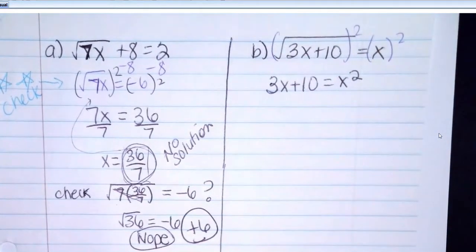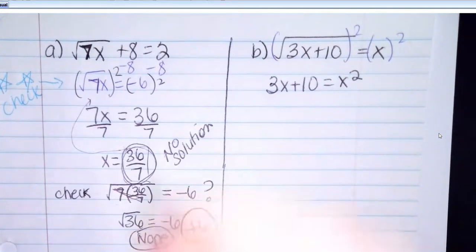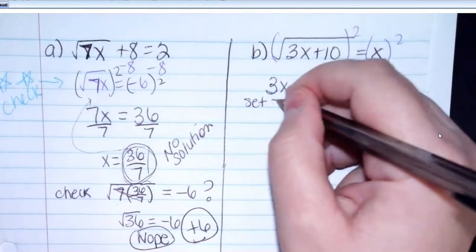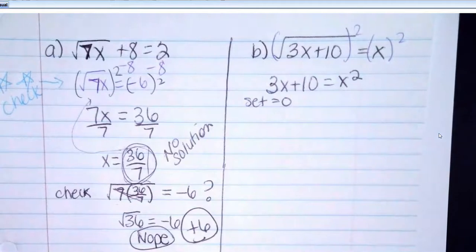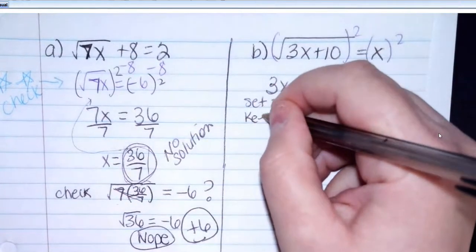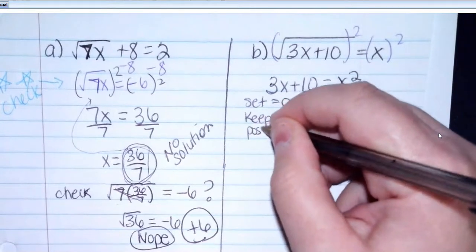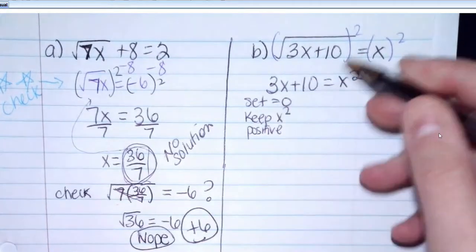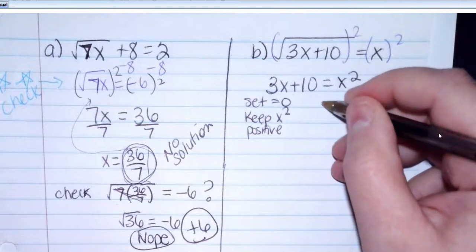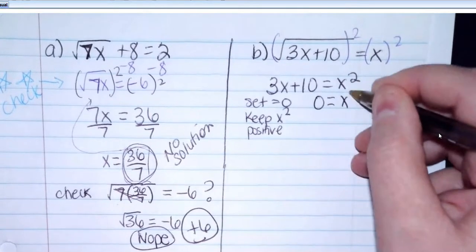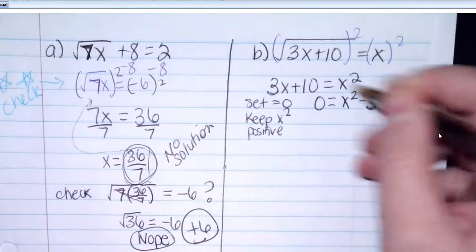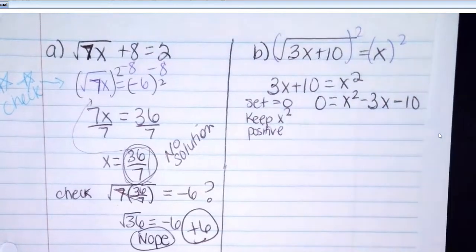Now, we haven't had a question like this, but what I want you to do here is set this equal to 0, and here's what I would recommend. Keep your squared term positive to make it easier to do. So when I do that, I'm going to subtract 3x, and I'm going to subtract that 10 from both sides. Okay, now this is completely your choice.